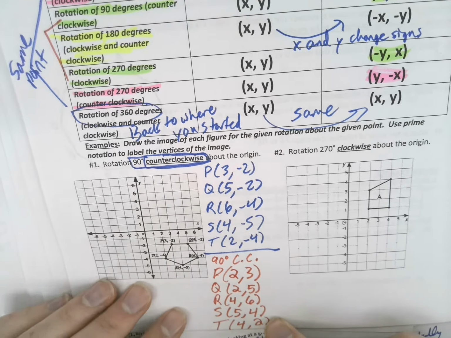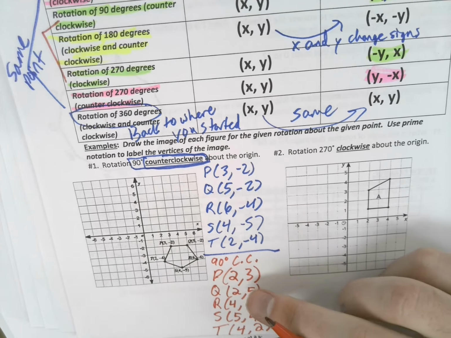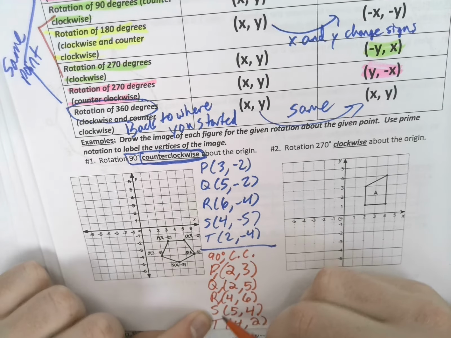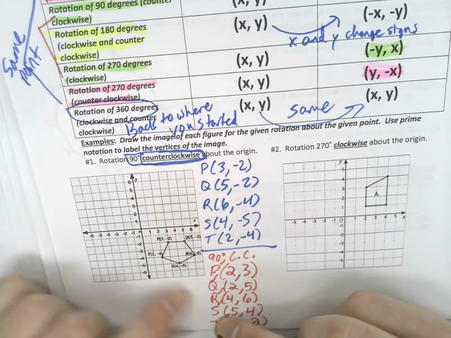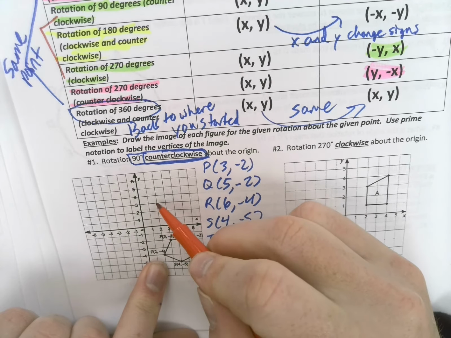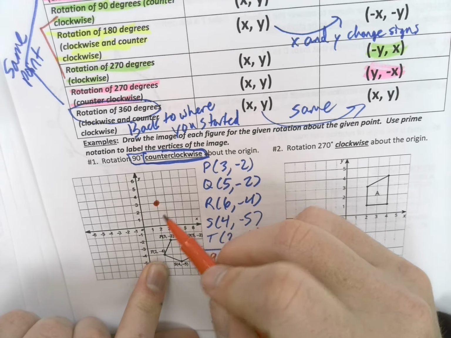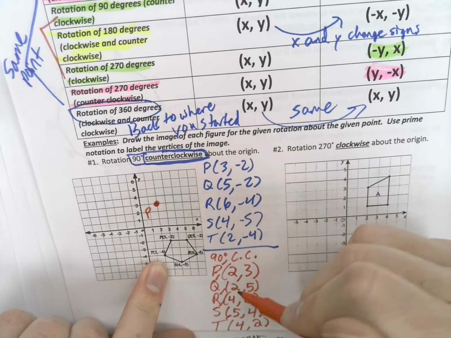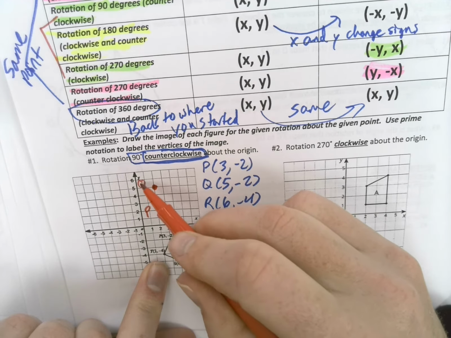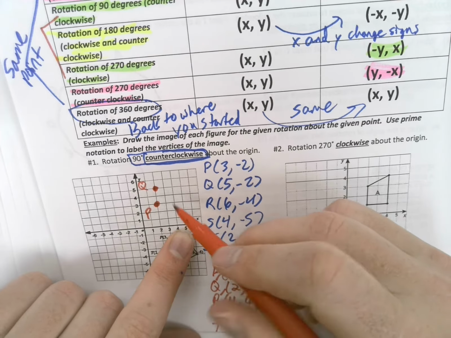I know it's a little bit of a long process, guys, but the tough part is over. Now all you got to do, here's our new points. Make sure you put those tick marks there so we recognize it. All you got to do now is graph it. So 2, 3. There's P. 2, 5. There's Q. 4, 6.